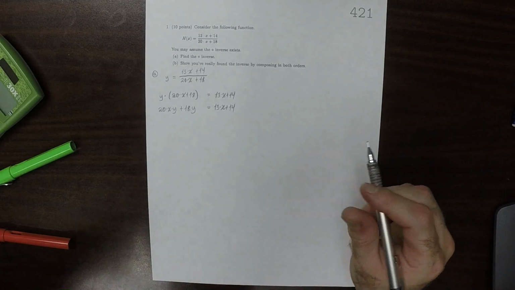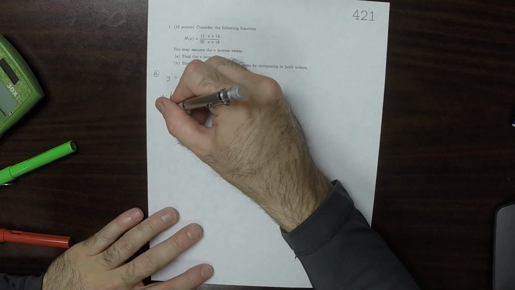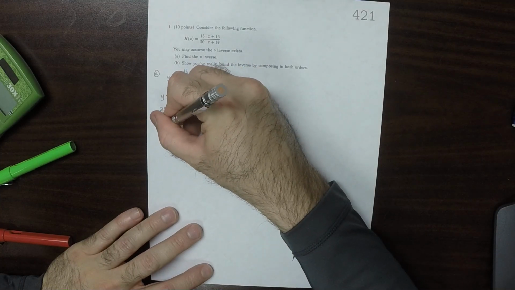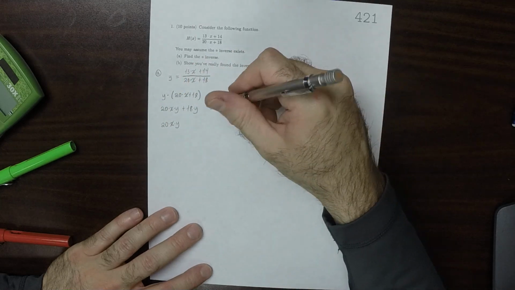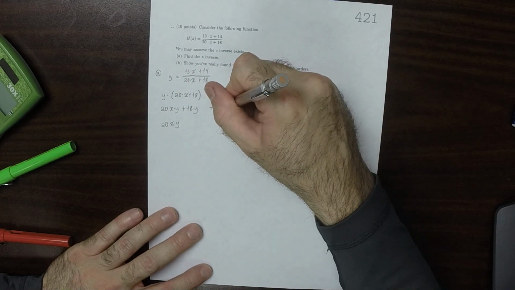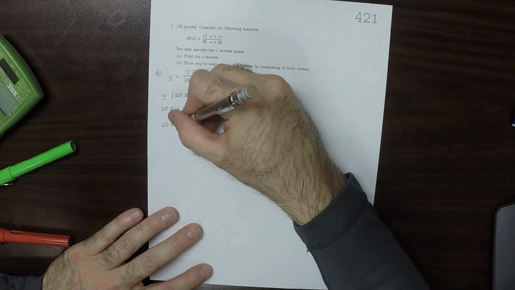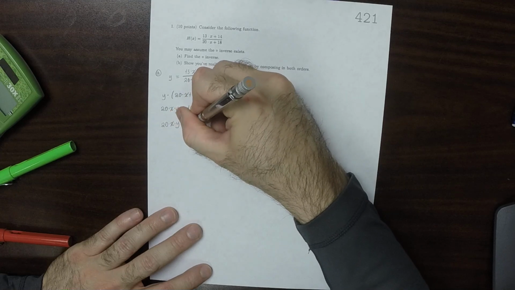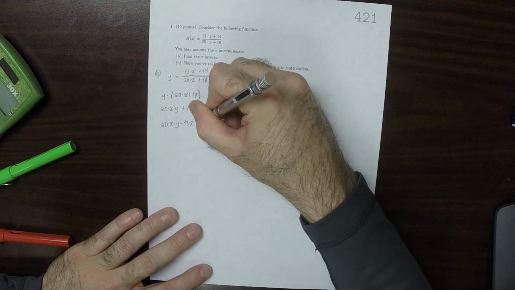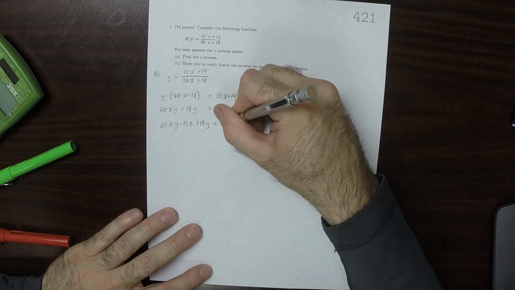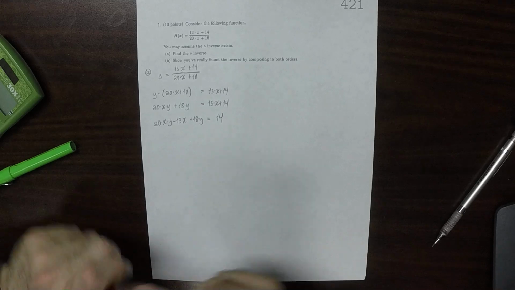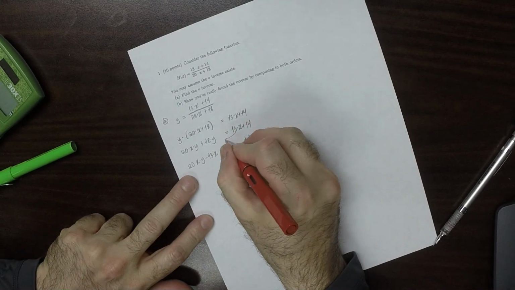So this one already has x, so it can stay. I'm going to get this one over here, so minus 13x plus 18y is equal to 14.